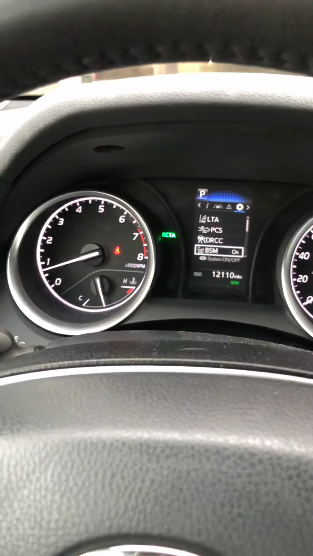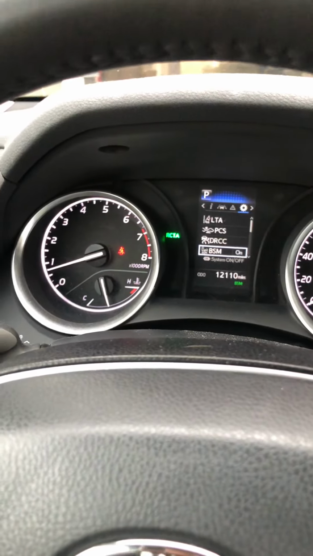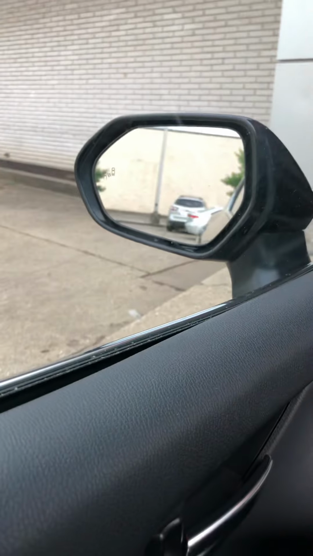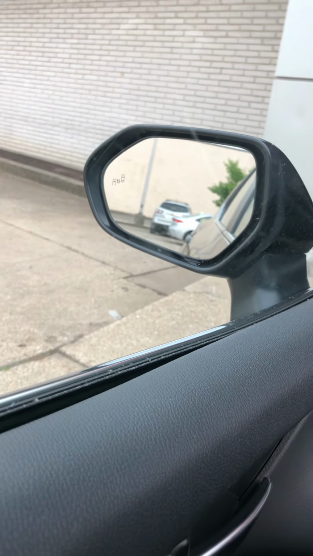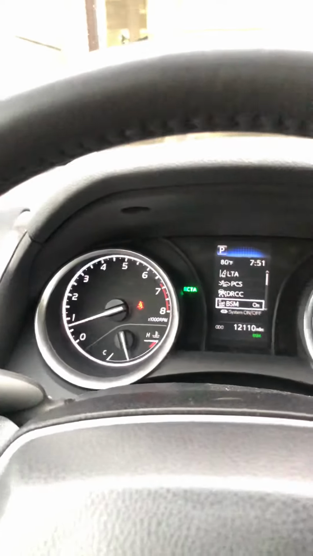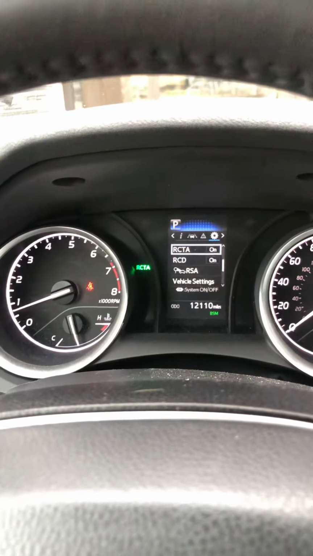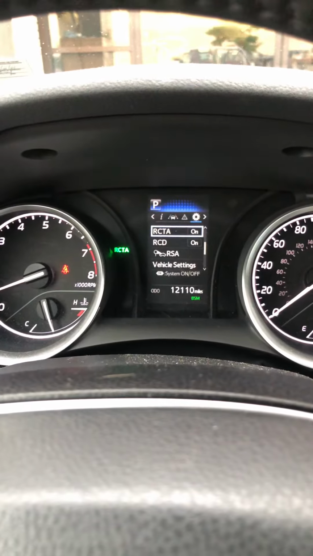And BSM means blind spot monitor. That goes with your blind spots. It will turn on that little light there, that light, if you can see, that's to turn that on. And RCTA means rear cross traffic alert.